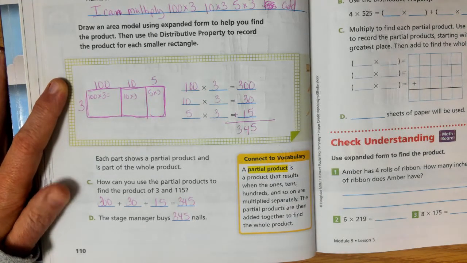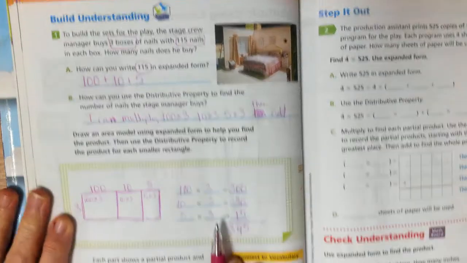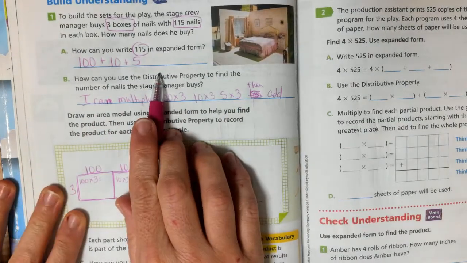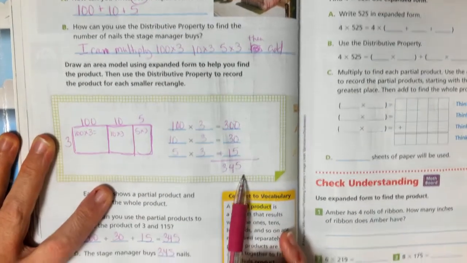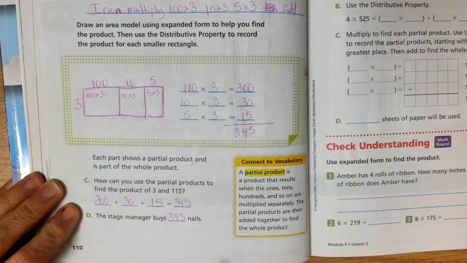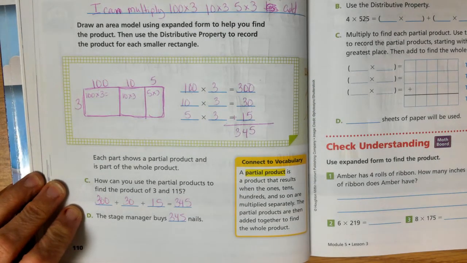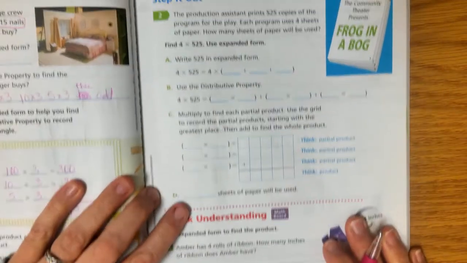So see how it could look daunting, right, to do 3 times 115, but by breaking it up into expanded form and multiplying just each piece and then adding them together, see how much less complicated it is to solve this problem. All right, so we're going to step it on out.